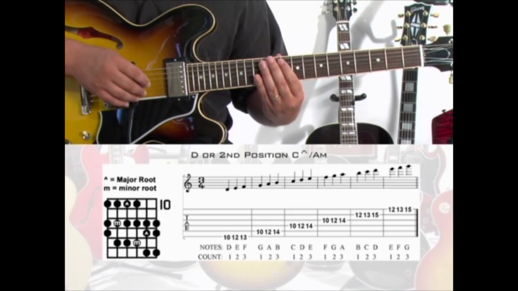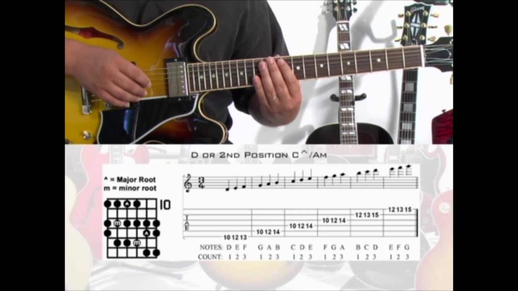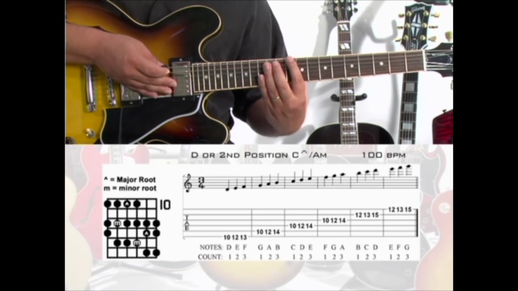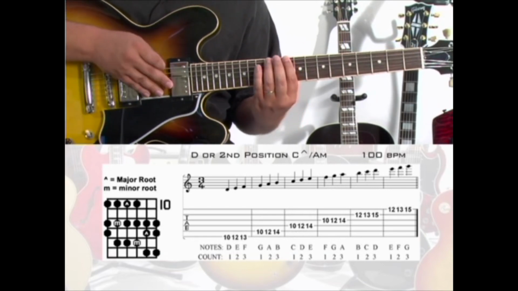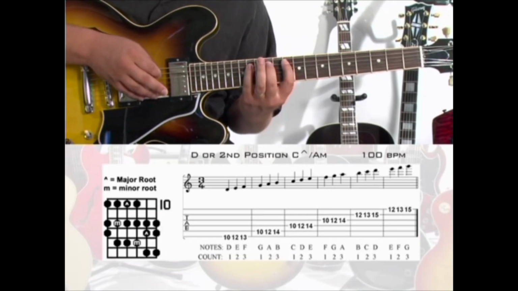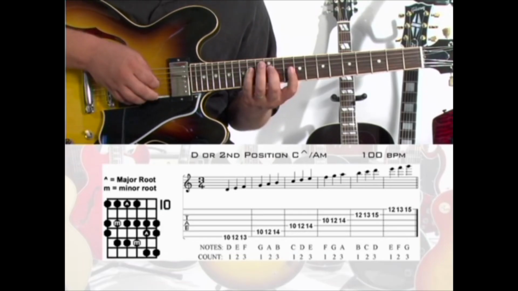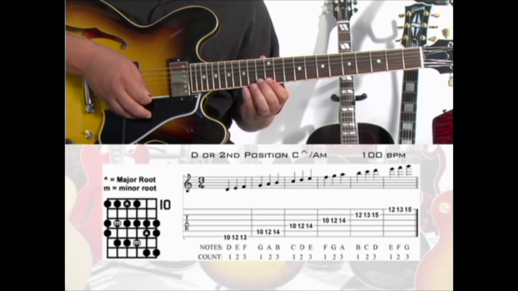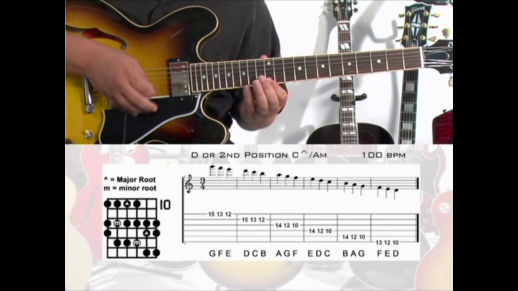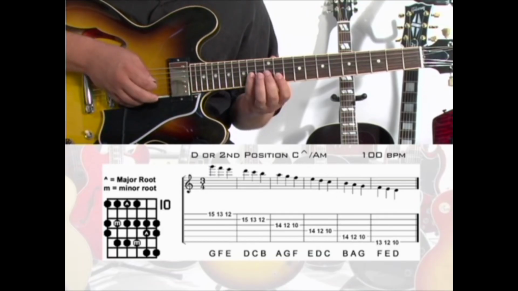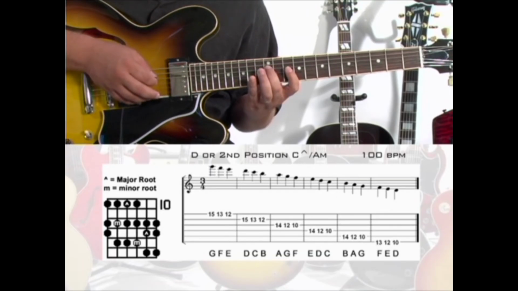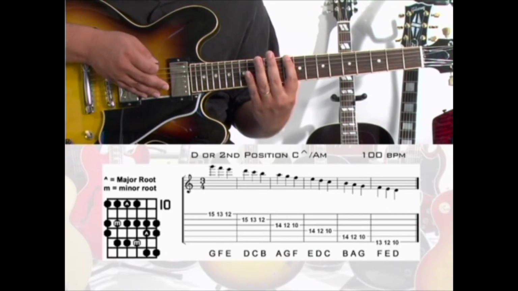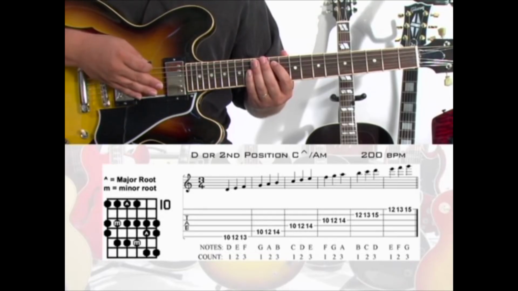Keep your thumb behind the 11th or 12th fret for the top 4 strings, and then slide it up behind the 13th fret for the rest, at 100 BPM.